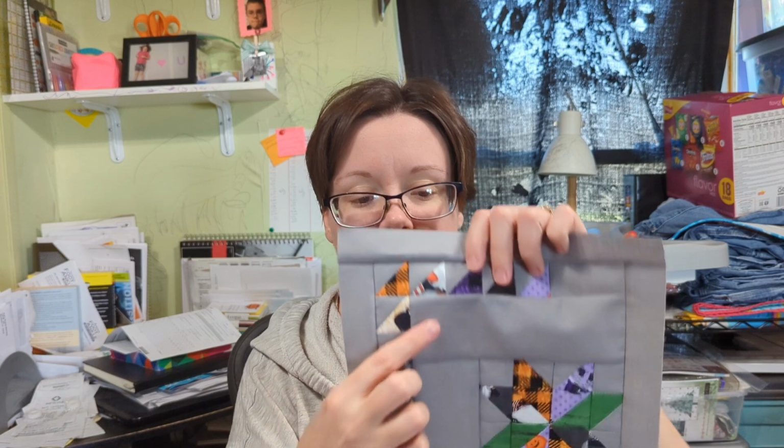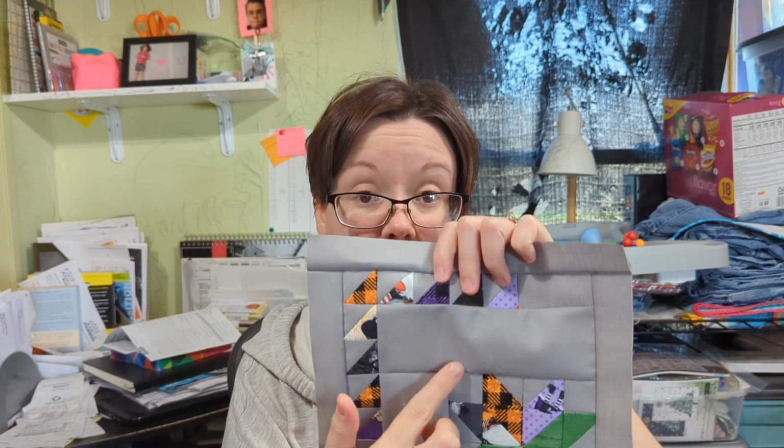Now, how did I decide on the sizes for the background cuts? Well, I used quilt math and I used trial and error. I knew that in most cases I would need to increase the size of my background pieces.